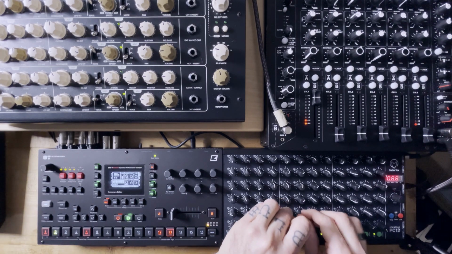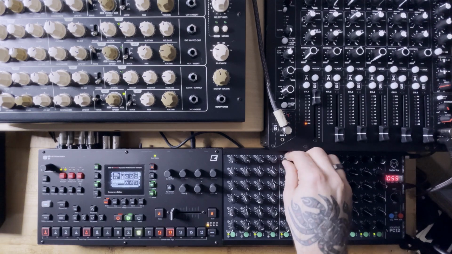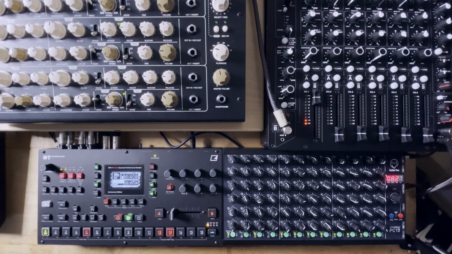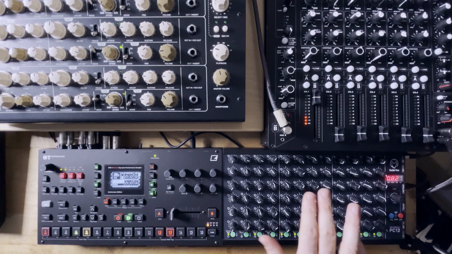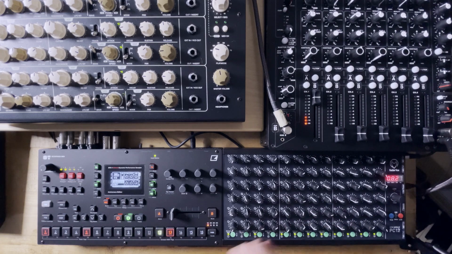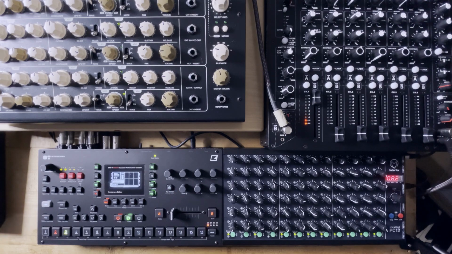So you hear it's, oh wow, what was that? I don't know. So it's very easy to get into some weird territory, and you do that, and then you can introduce back the kick. So you can create some weird soundscape, some weird effects going on, and then play on top of it.